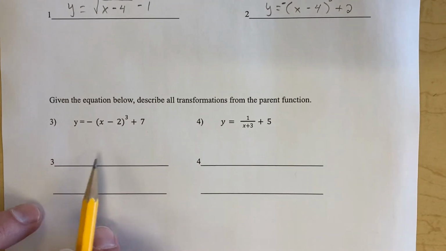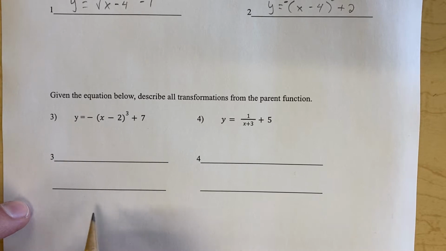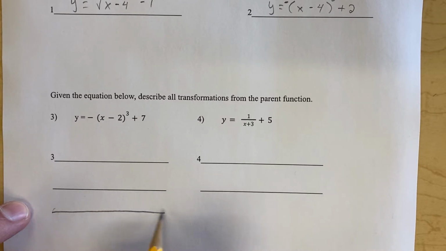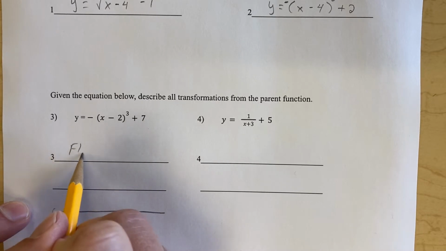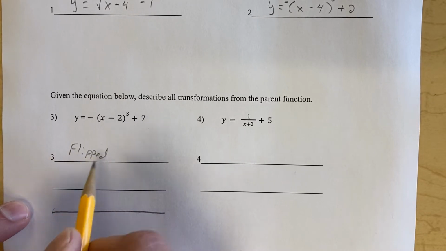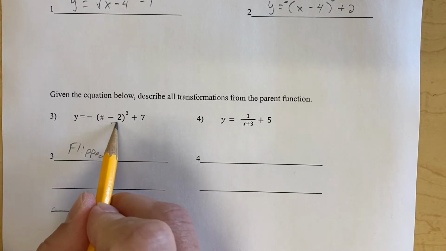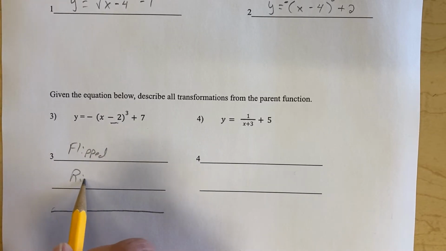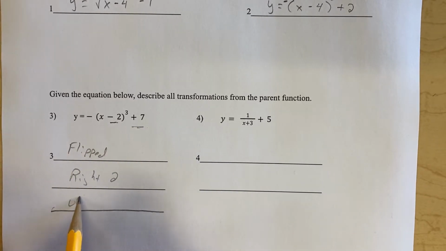For number 3 and 4, now we have the equation. We want to know what kind of transformations we would create. So for this one, you see the negative there. That means it's been flipped over, so this is going to open the other way than it normally does. We see this minus 2. That means it's been moved right 2. And we see this plus 7. That means it's been moved up 7.